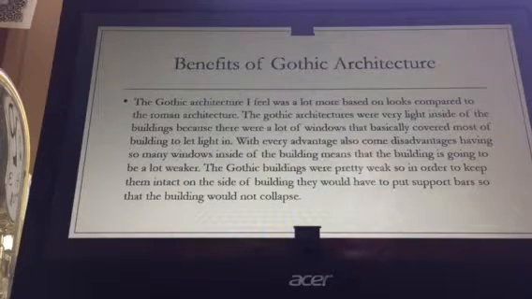Benefits of Gothic architecture. The Gothic architecture, I feel, was a lot more based on looks compared to the Roman architecture. Actually, I feel like they wanted it to be more like a heaven when you walk into the Gothic architecture compared to just a very well built building. The Gothic architectures were very light inside of the buildings because there were a lot of windows that basically covered most of the building to let light in.